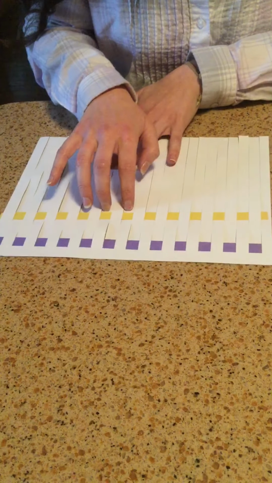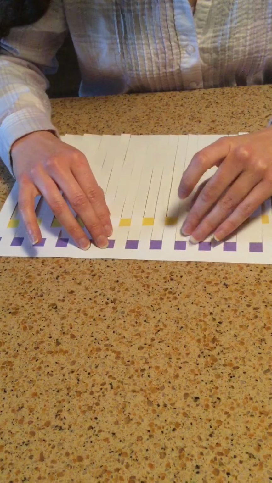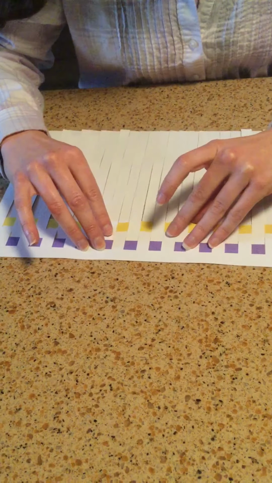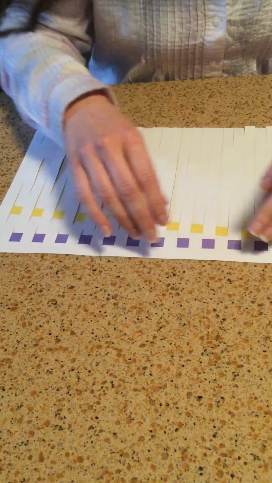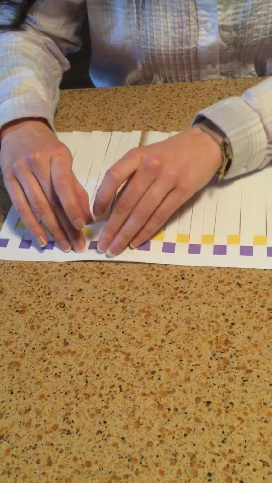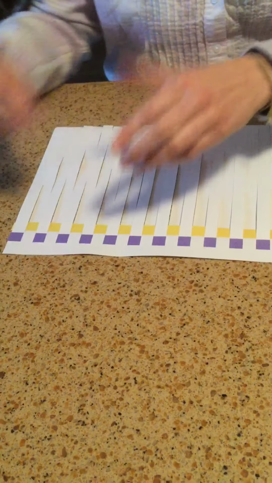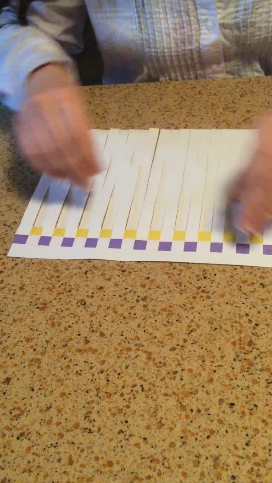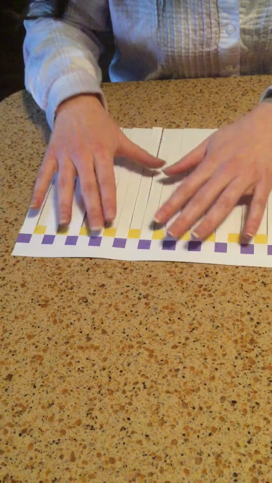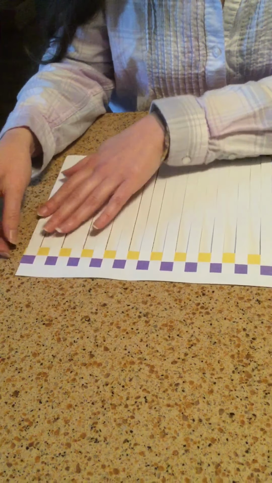You may have to kind of hold those base strips down as you push it up, but you want to try to push it up so that it gets pretty close to your previous paper. It's not going to go right up against because you've got those fabrics that are crossing over each other, or the paper that's crossing over each other, which would be the same case with fabric and the threads.